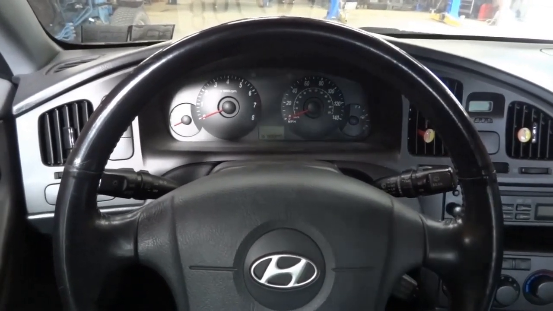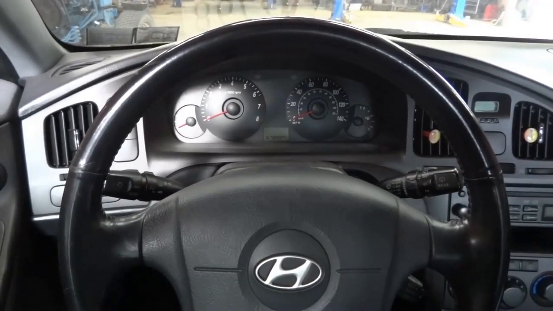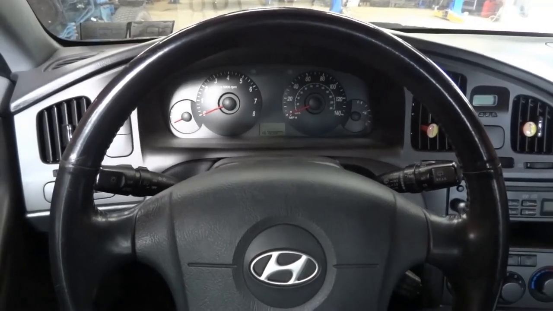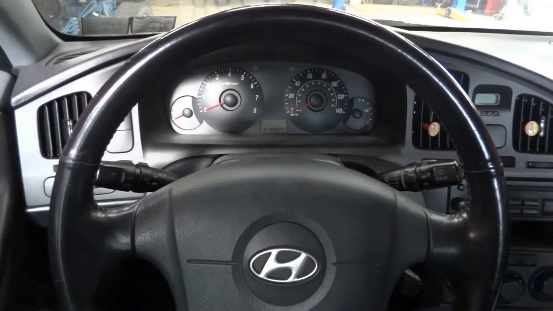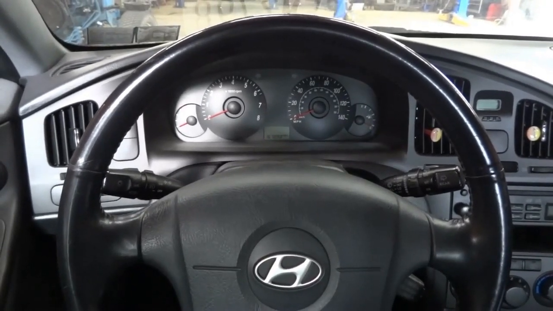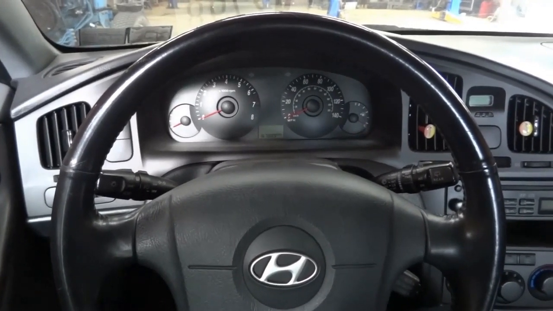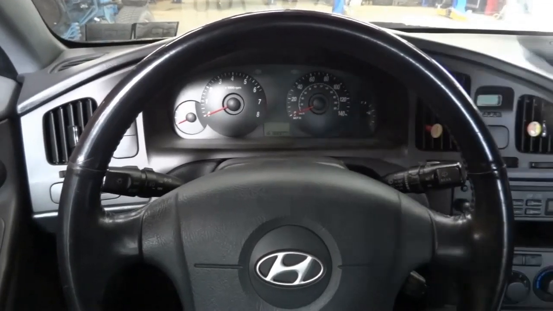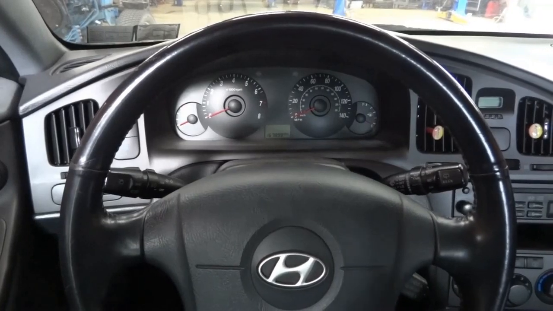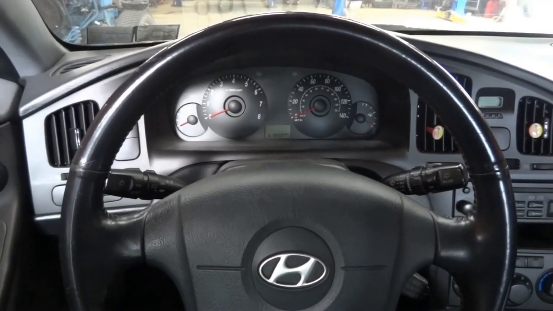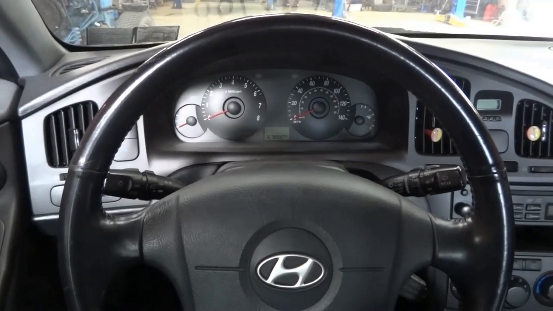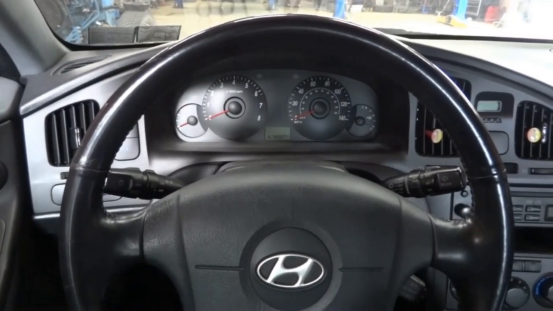So the catalytic converter went bad, so the substrates inside the catalytic converter broke, and then they went down to the downpipe and clogged the exhaust system. So that's why this vehicle was losing power tremendously. This vehicle couldn't go over 25 miles an hour. Okay, so that was the problem. We fixed it, we diagnosed it, we figured out what was the problem, we replaced the catalytic converters, so now everything is good to go.